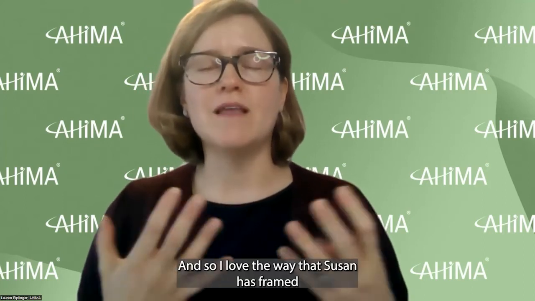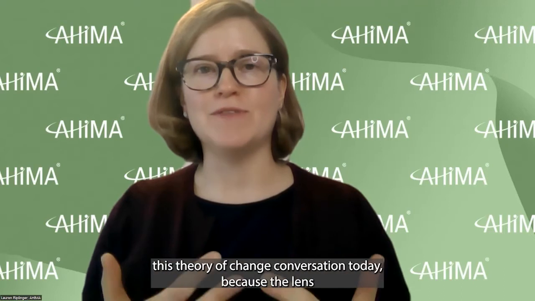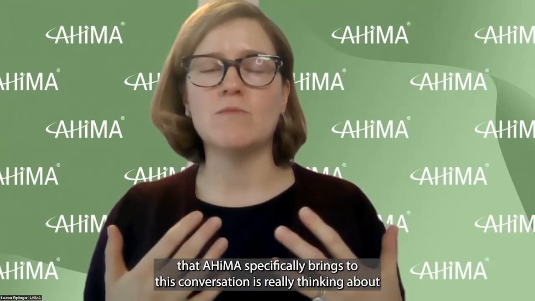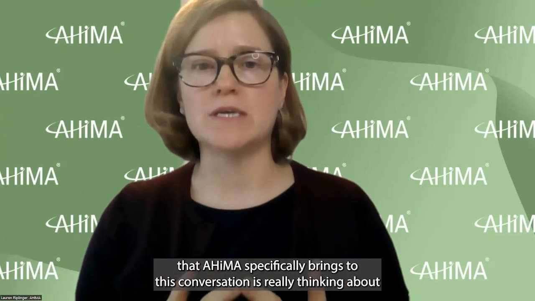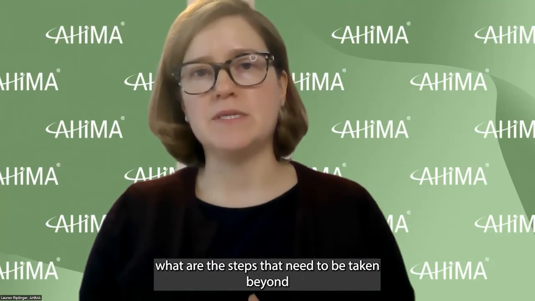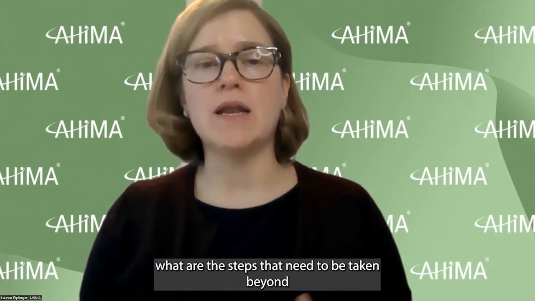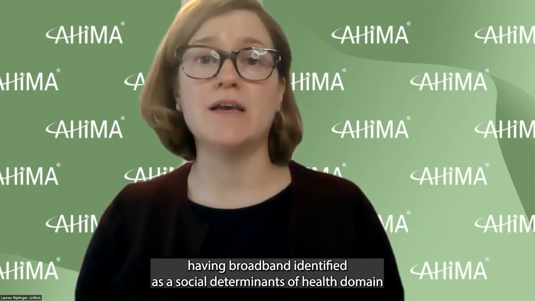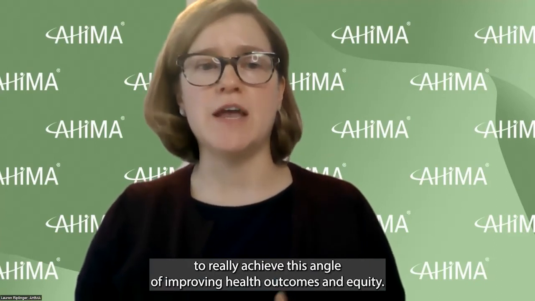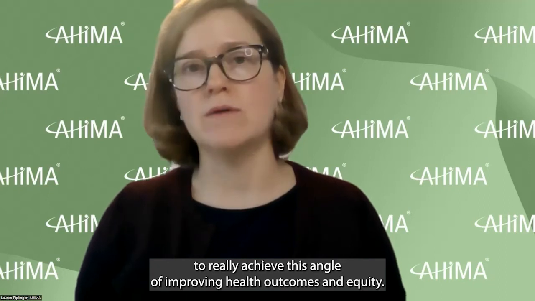And so I love the way that Susan has framed this theory of change conversation today, because the lens that AHIMA specifically brings to this conversation is really thinking about what are the steps that need to be taken beyond having broadband identified as a social determinants of health domain to really achieve this end goal of improving health outcomes and equity.